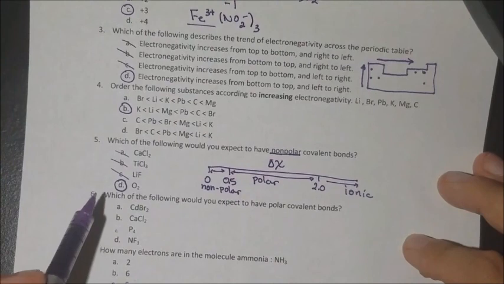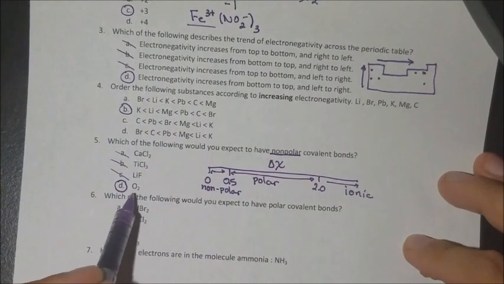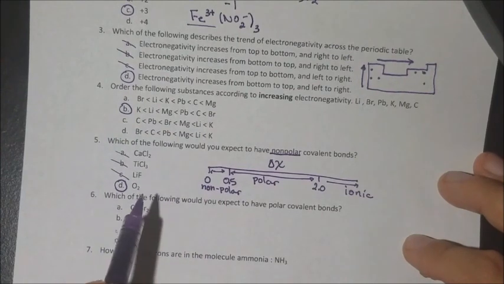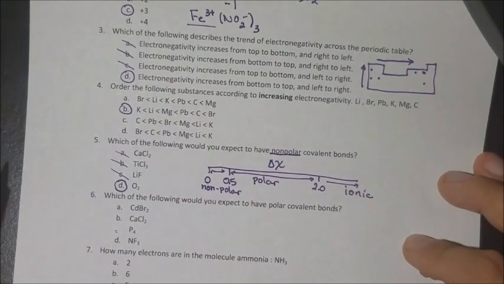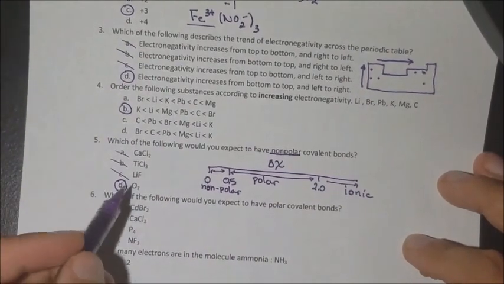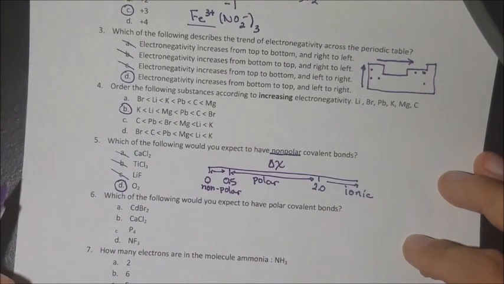So anytime you have two atoms that are the same, like oxygen and oxygen, two atoms that are the same will always have a perfectly non-polar bond. So the electronegativity difference is going to be 0. If you wanted to calculate this, it would be like saying, okay, I'm going to find the electronegativity of oxygen and subtract from it the electronegativity of oxygen.